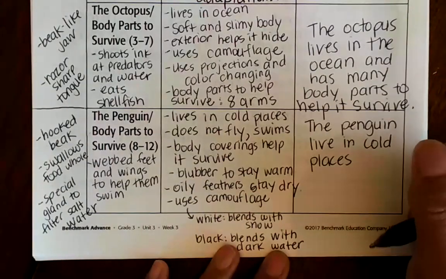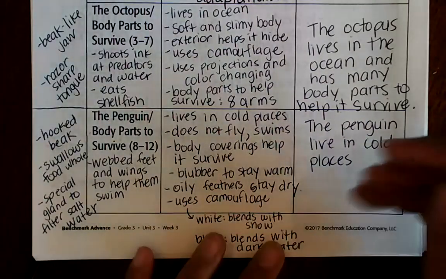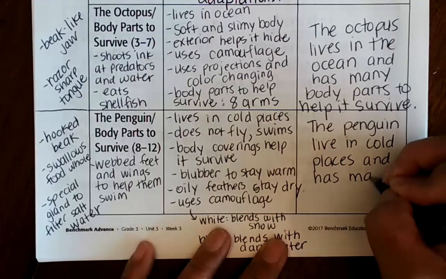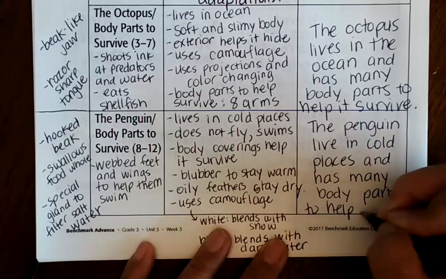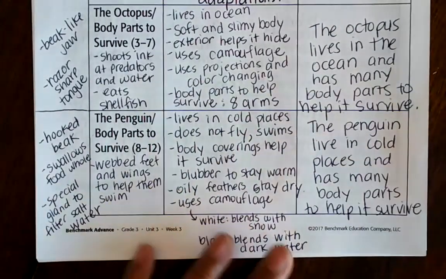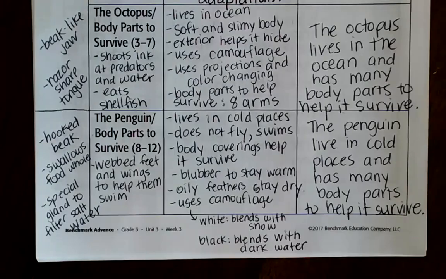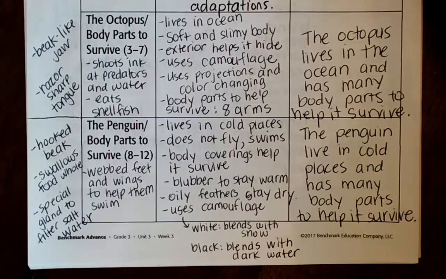So that's what I'm going to write here, because those are all body parts, and I'm not going to list them all. It's not going to be that long. I'm just going to say body parts. The penguin lives in cold places and has many body parts to help it survive. And that's it for our chart today. Tomorrow, we will complete One Body, Many Adaptations with the reading of the camel. Nice job today, boys and girls. Man, we learned quite a bit about a penguin and an octopus and how their many different body parts help it survive in its environment. Well done, boys and girls.